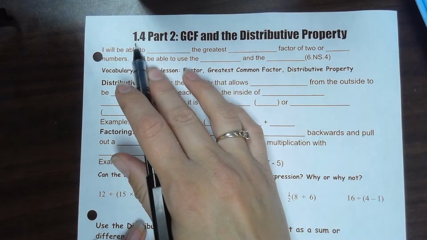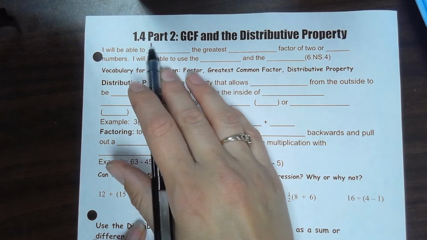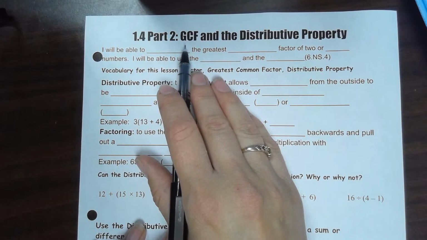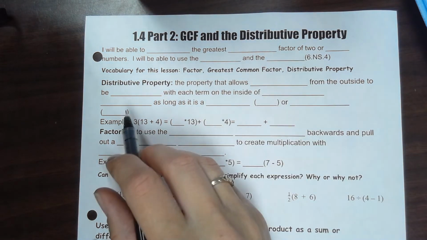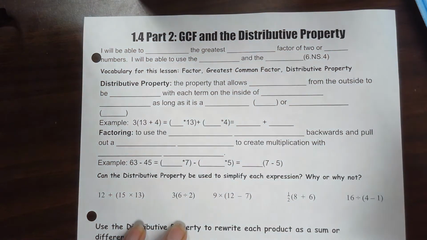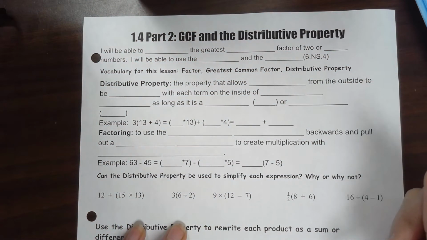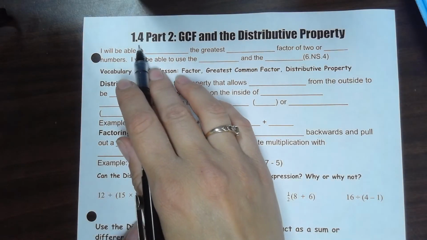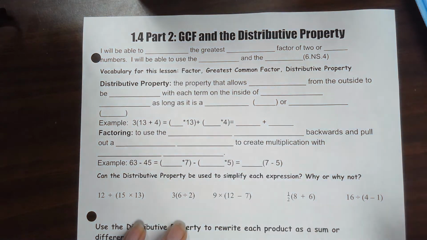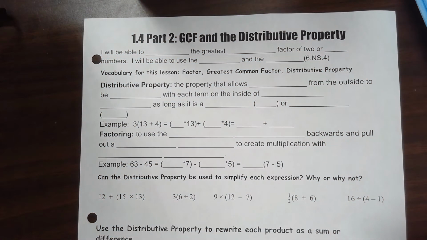Back. This is lesson 1.4, part 2. We were talking about the greatest common factor and the distributive property. This is the extra sheet of paper that I gave you. This was not in your math journal to begin with. When you're done today, I want you to put this next to the other 1.4 lesson. It doesn't have a page number, but it'll just have to fit in there.